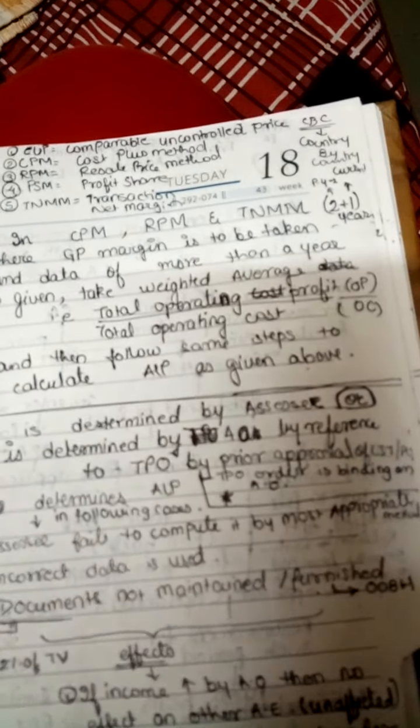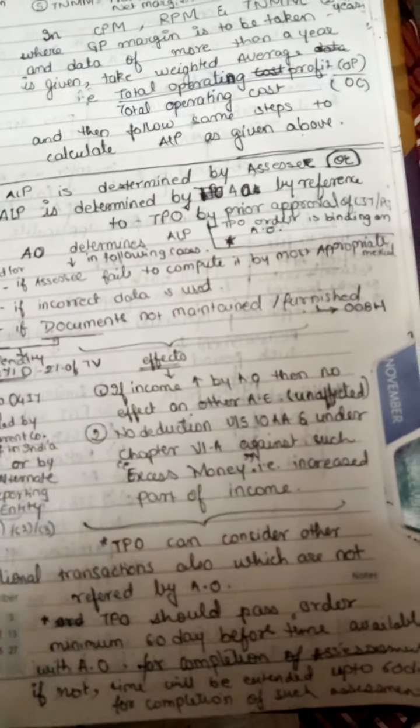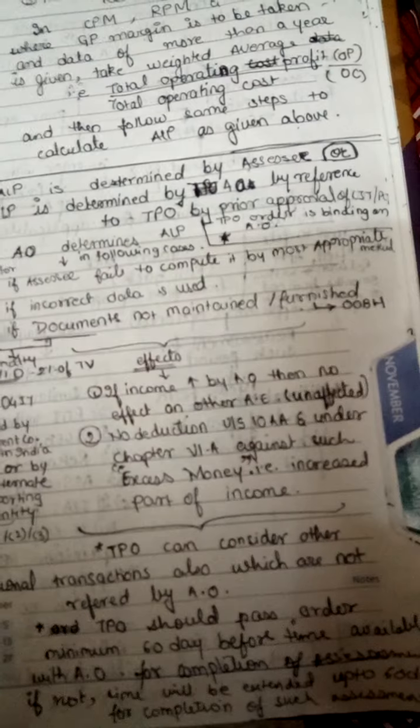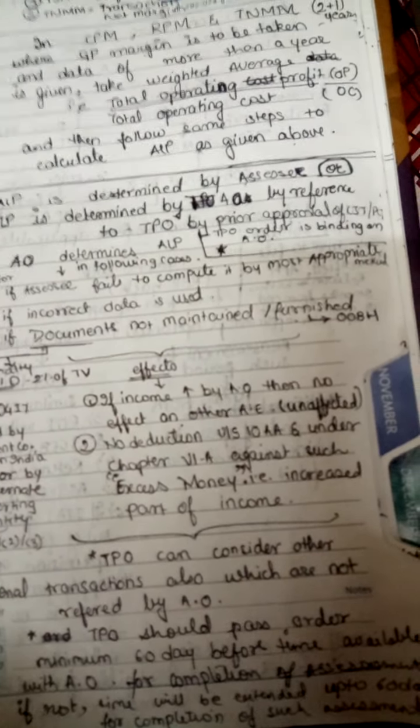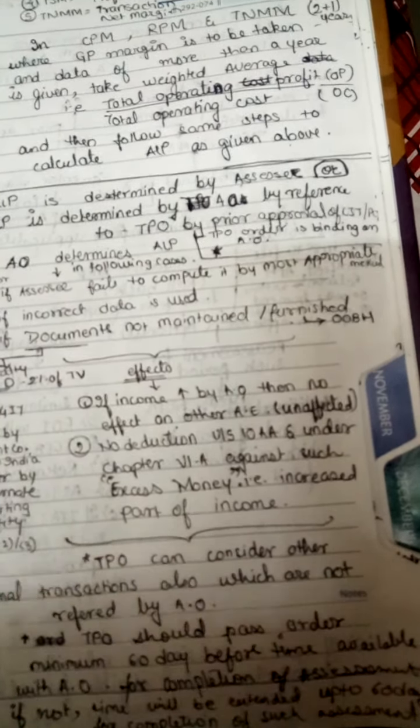Arm's length price is determined by SSC on its own, or it's determined by AO with reference to TPO by prior approval of CIT or PCIT.